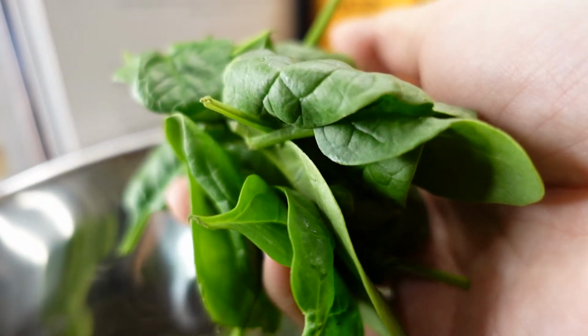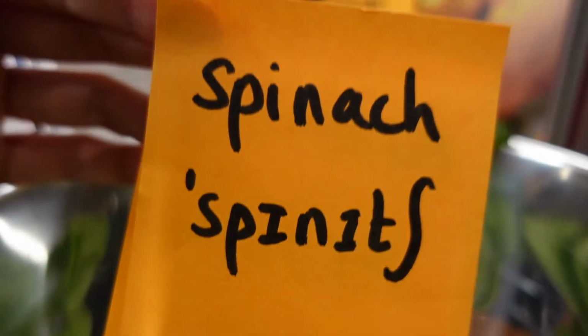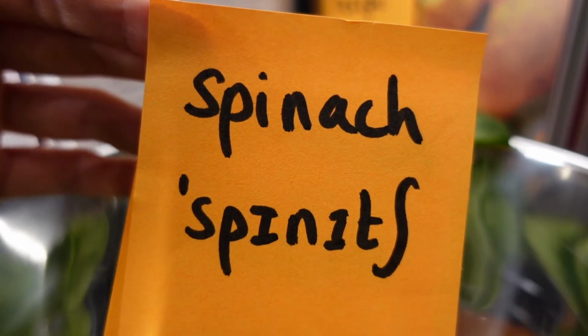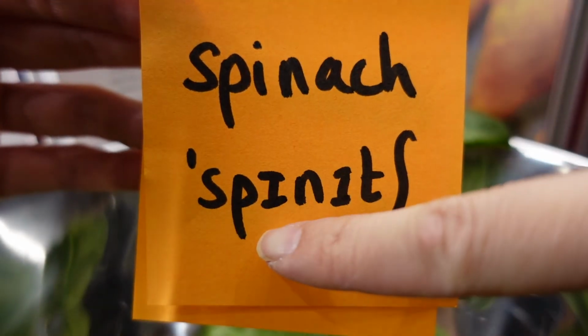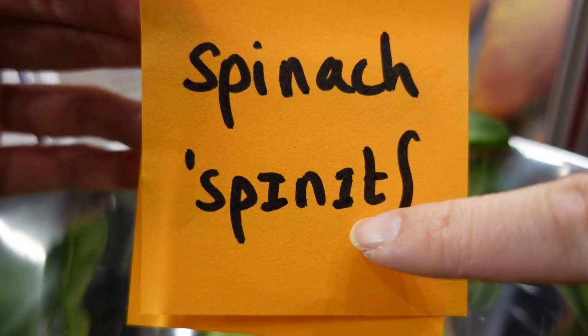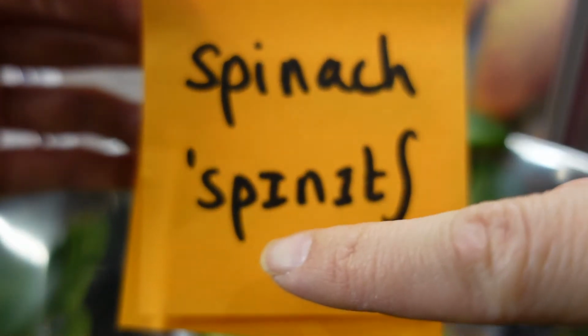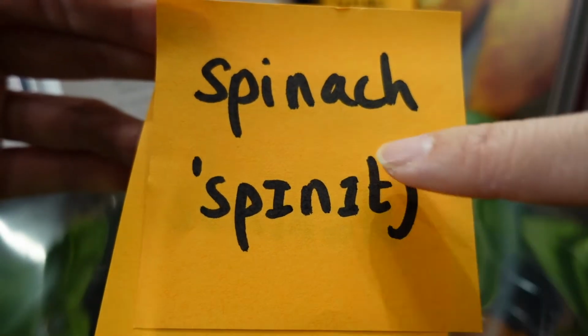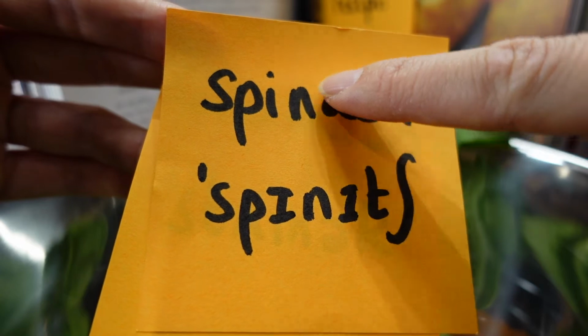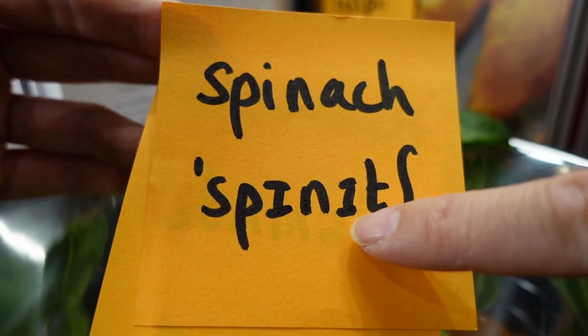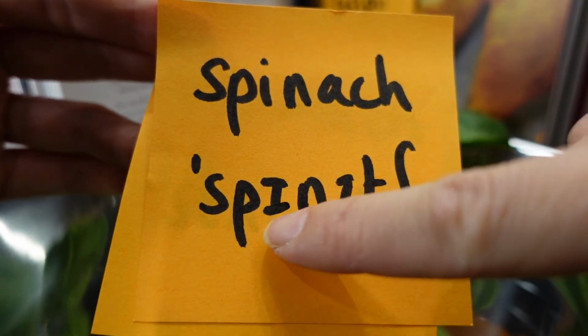This is spinach. S-P-I-N-A-C-H. Spinach. You can see here the stress is on the first syllable. And here, even though we use the letter A, the sound is I. It's the same sound as here.